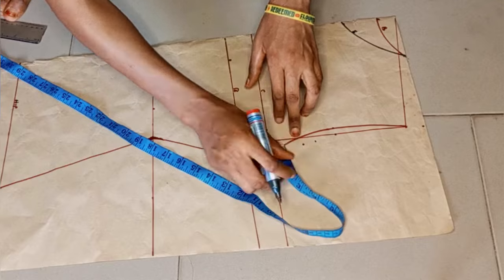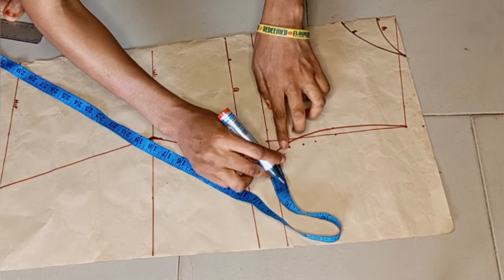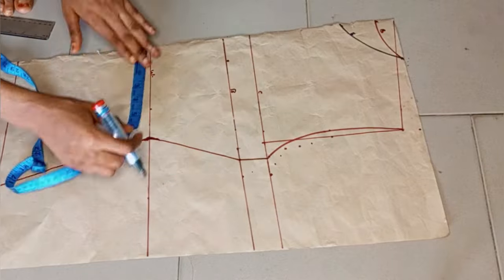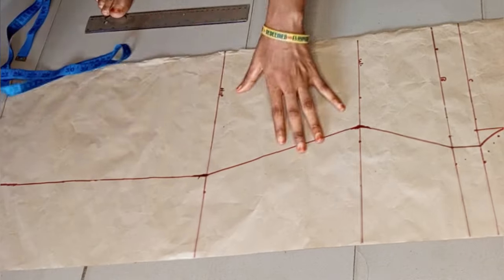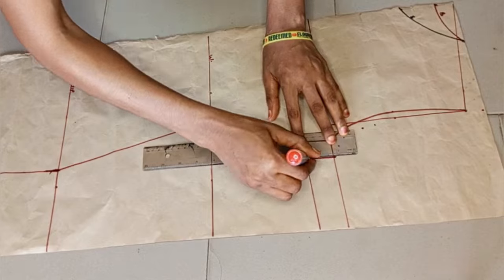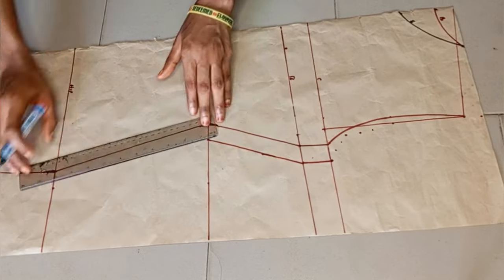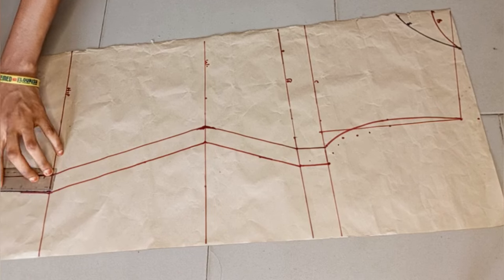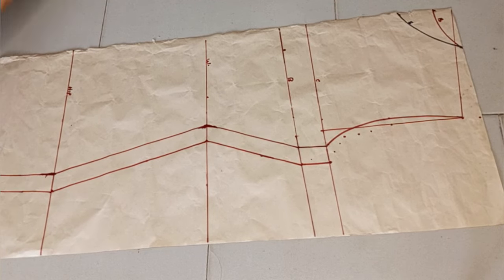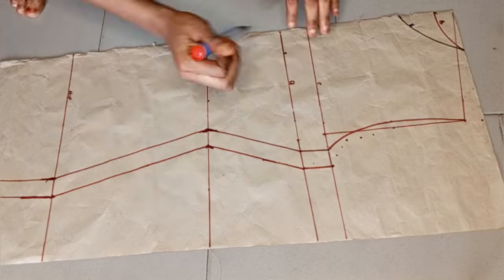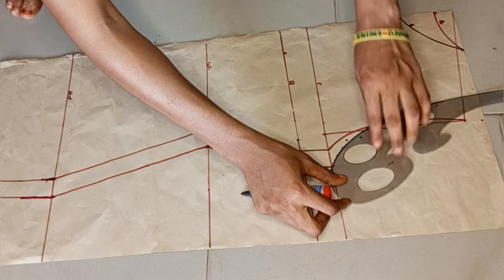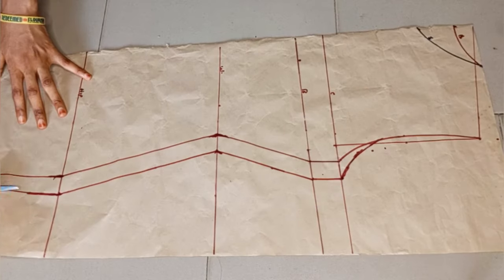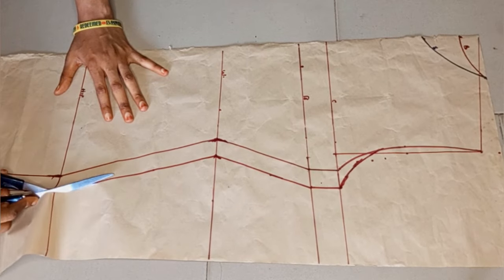Now I'm going to add my sewing allowance, so I'll mark half an inch on the armhole and then 1 inch on the rest of the measurement. Then I'll connect all points together. I'll go ahead and cut it out.